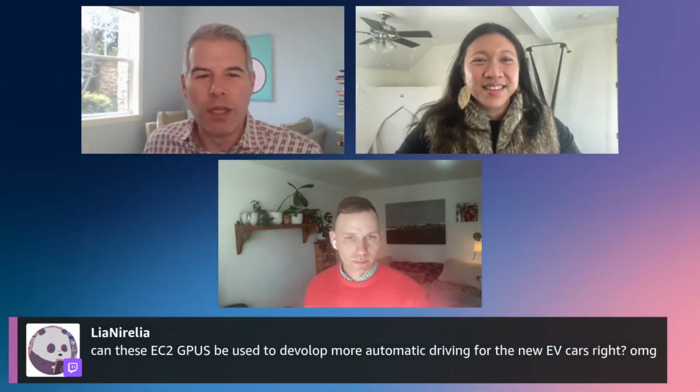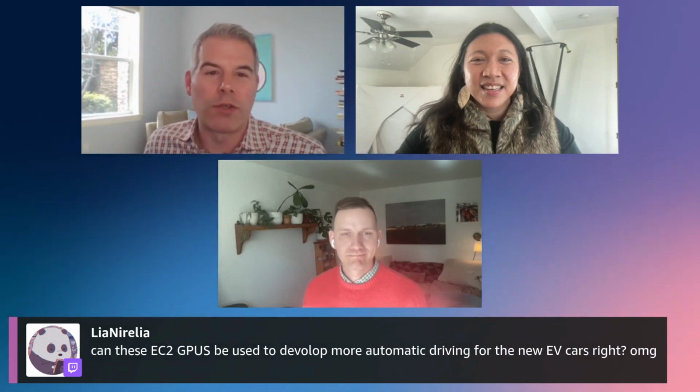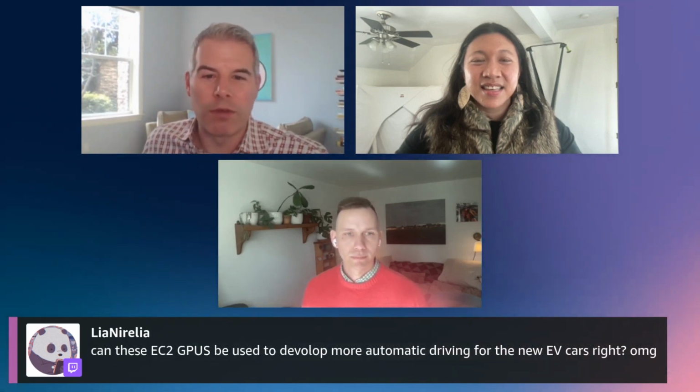Someone asked about autonomous driving vehicles that you mentioned. I want to be clear, it's an example. People could potentially be using GPUs for autonomous vehicles, EV cars, or what have you. So this is one possible use case for GPUs amongst many that are out there. A plethora of applications.